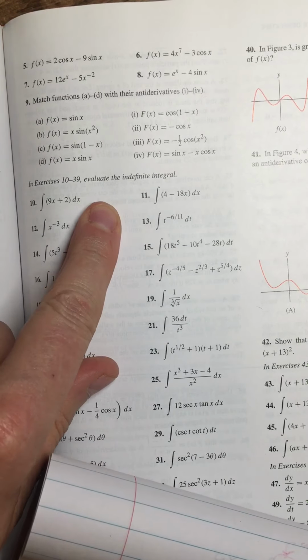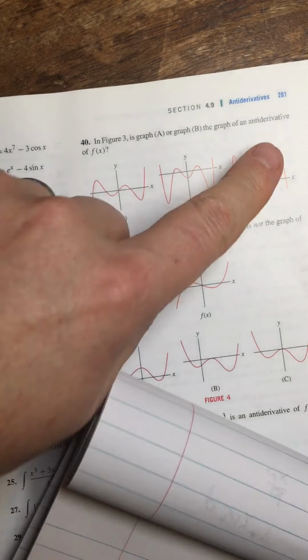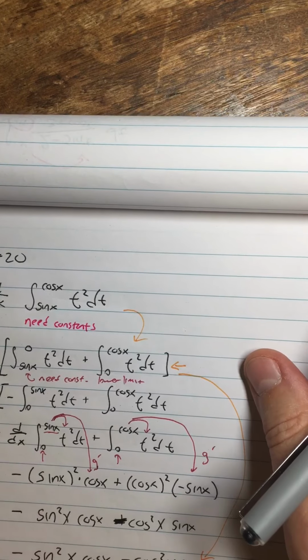All right, and so it says we're doing these, evaluate the indefinite integral. So this is page 281. It will be posted on the Google Classroom, and they have you do things like number 8. Number 8, that's not the right one. Number 12. Okay, things like number 12. So this is Rogowski 281.